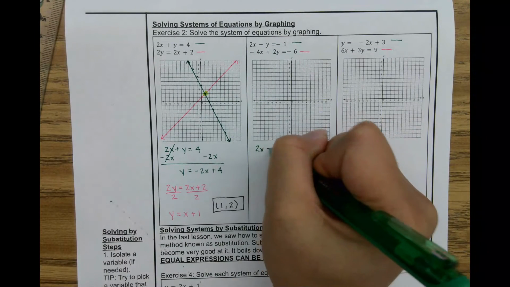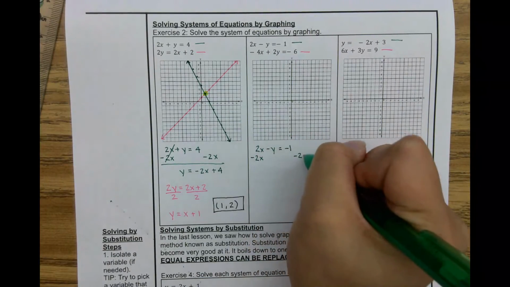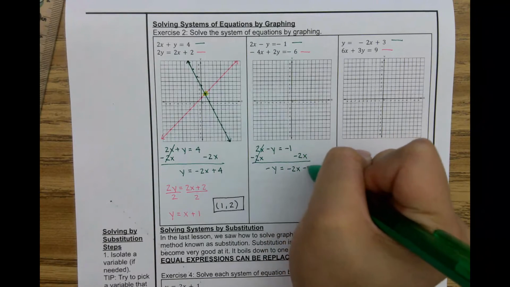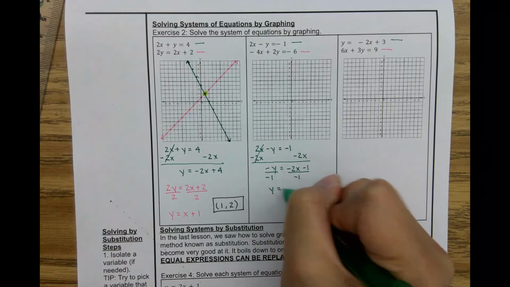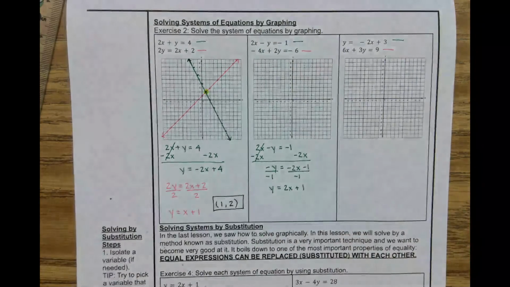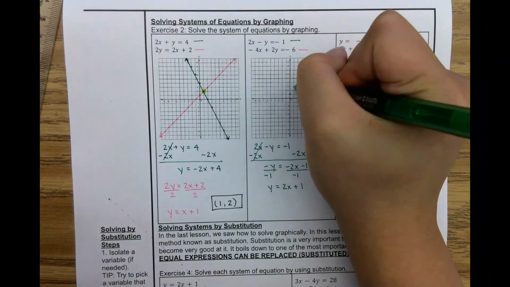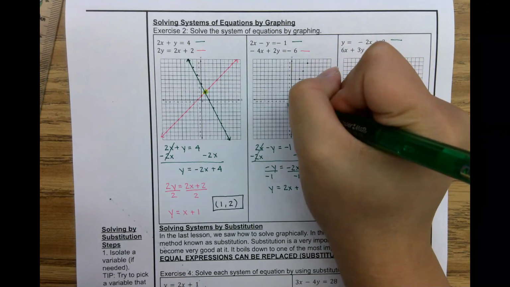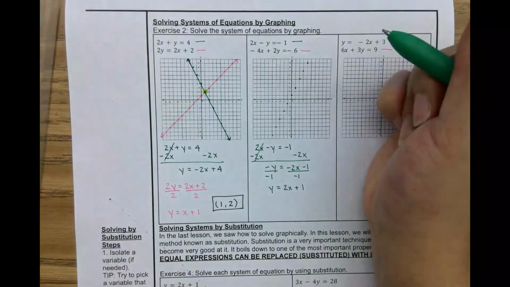2x minus y equals negative 1. So I'm going to change it into slope-intercept form again by solving for y. Get rid of this negative 1 in front. y equals 2x plus 1. Then I'm going to graph this starting with my y-intercept at 1. Then I'm going to go up 2, right 1, up 2, right 1, up 2, right 1, up 2, right 1. And then connect the dots.